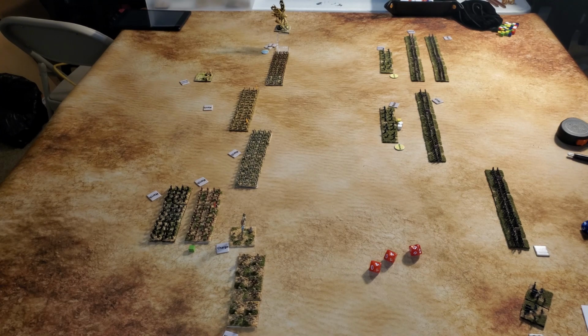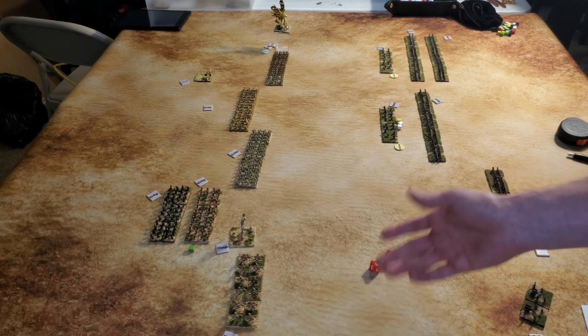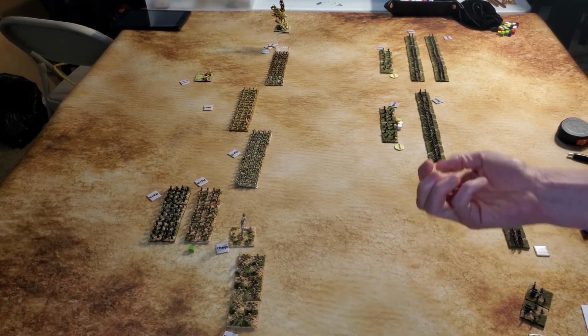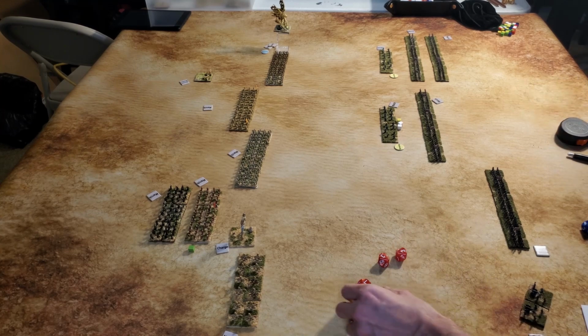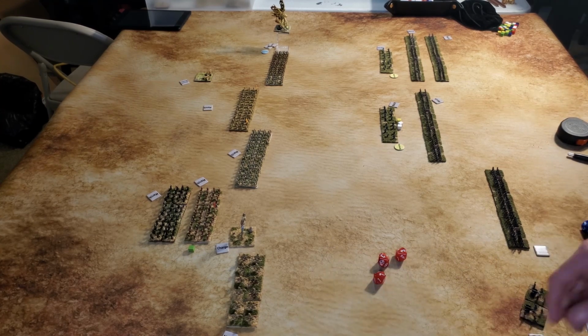Now those wraiths are ethereal, and that means any attacks that actually hit them must be confirmed. So all 3 of these hit, but we have to roll again to see if they actually hit. In this case, they did. I rolled a 3, a 3, and a 7. So all 3 still hit.